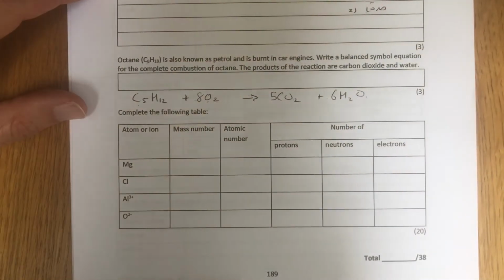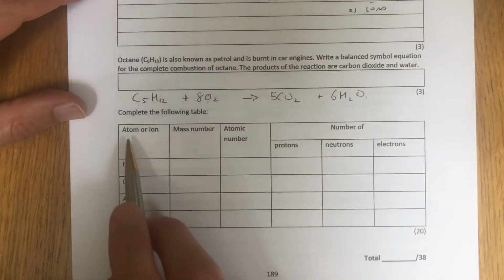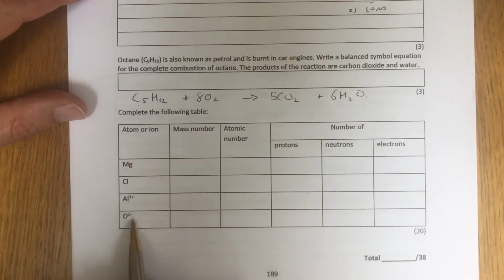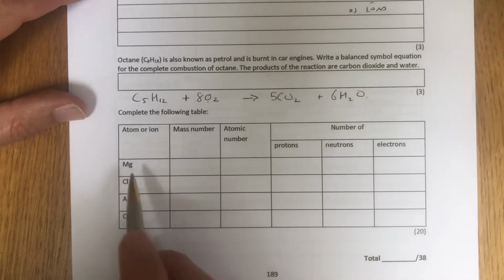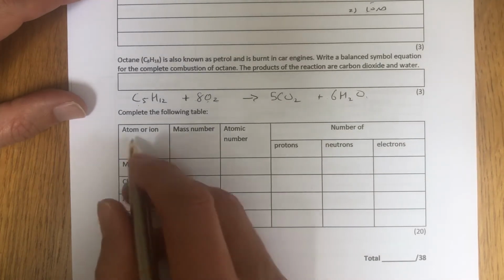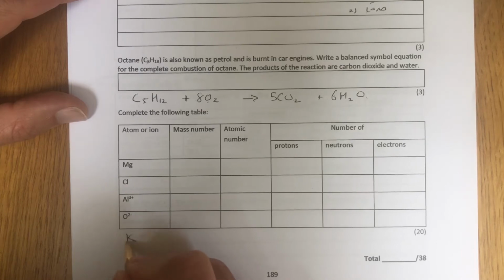Our last question with this homework is to complete this table. So we've got either an atom or an ion in this column here, and I simply wanted information about that atom or ion filled in. So I'm not going to do any of these for you. I'll do potassium, K.